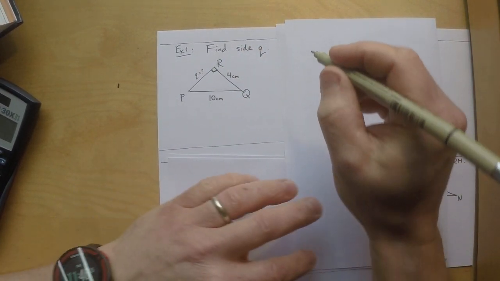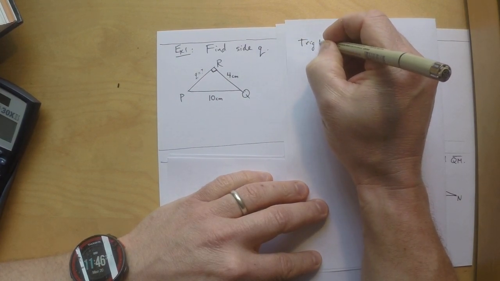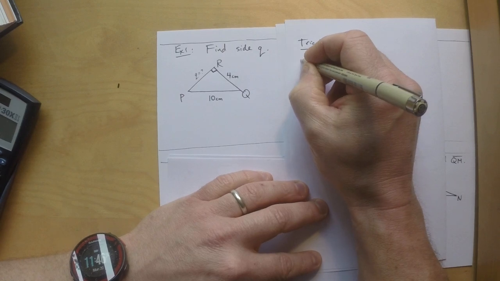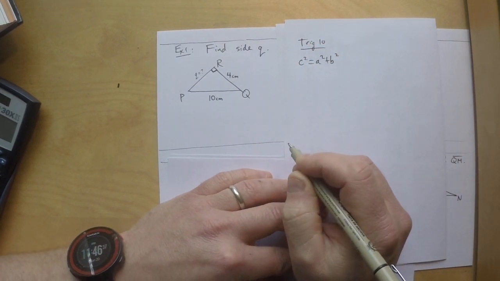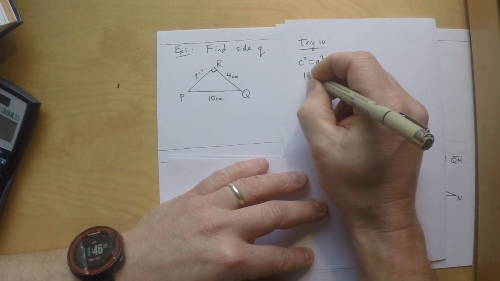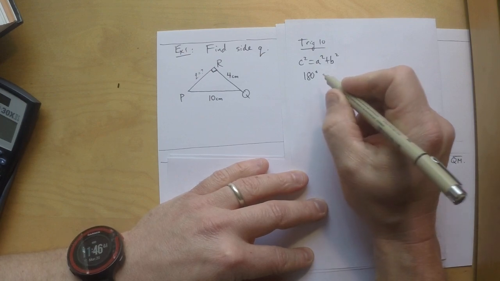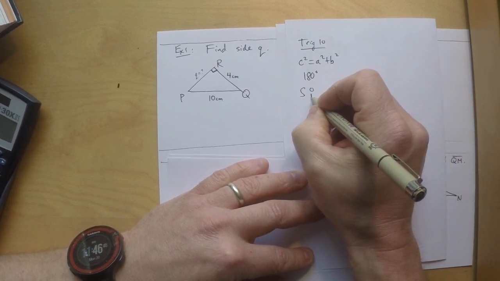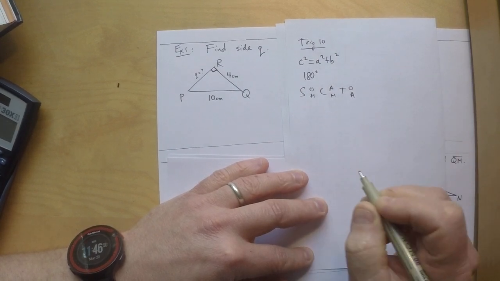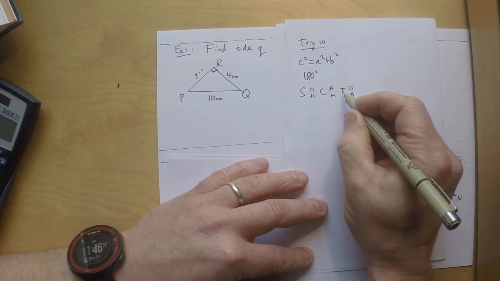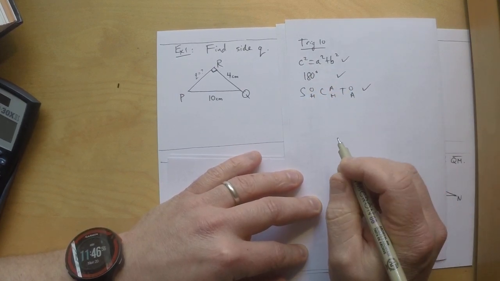When it comes to trig in grade 10, there's really only 3 things you need to remember. One is Pythagoras. That can be helpful when you have 2 sides and you want a third side. There's the 180-degree rule in a triangle where all the angles add up to 180 degrees. And then there is something you learnt in grade 10, SOHCAHTOA, which is your sine, cosine, and tan, which we'll get back to remind you of that. So those are the 3 things you really need.